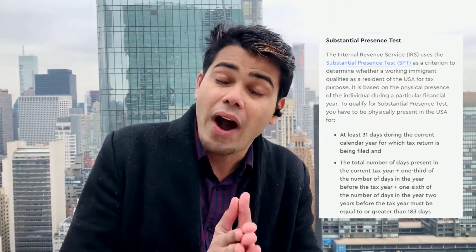So when you add up 150 plus 50 plus 25, it comes to 225 days, which is greater than 183 days. So you are eligible to file as a resident, and you might be called a resident of the United States while filing your H1B taxes.